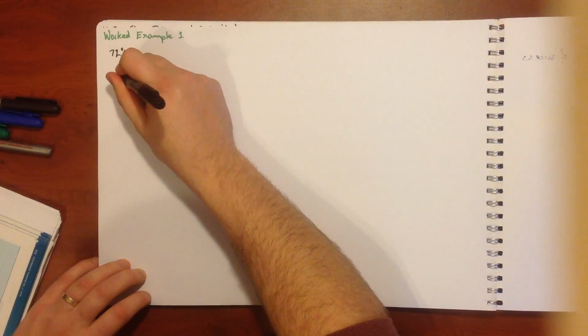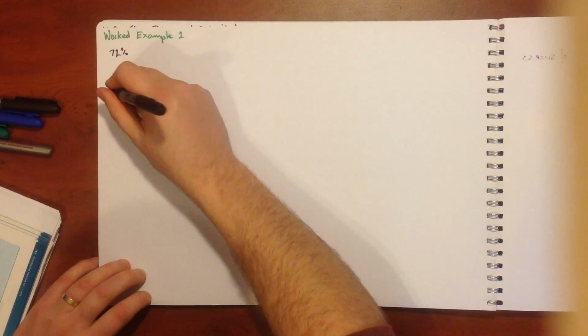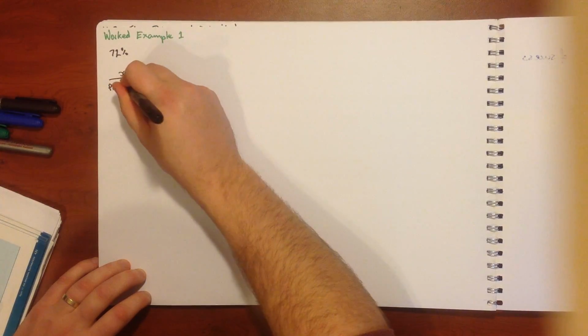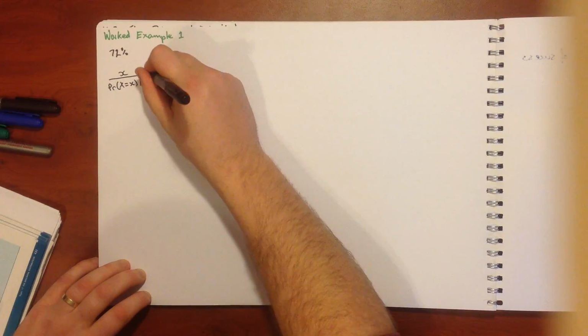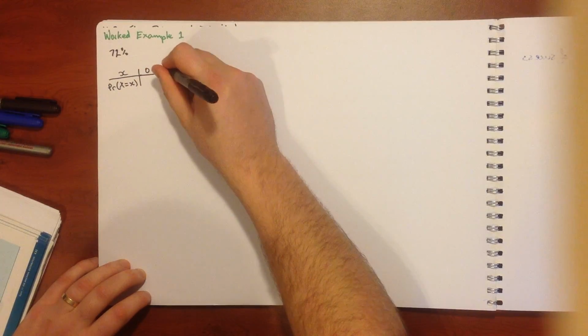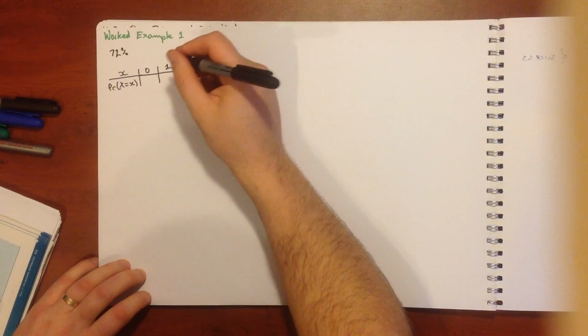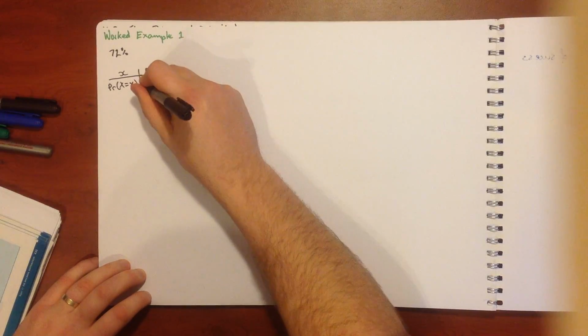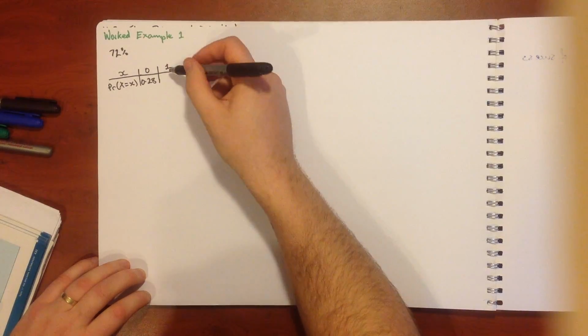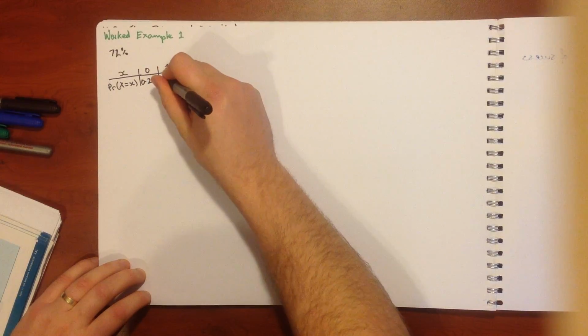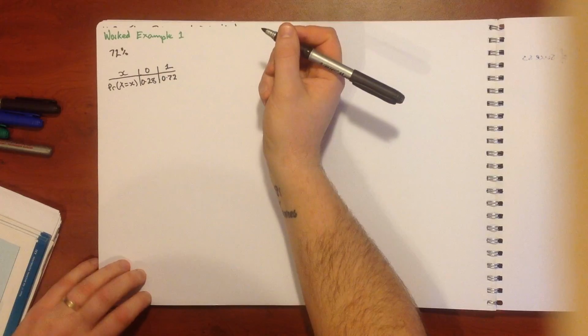For this, we've got x and the probability that X equals x. We've got 0 and 1. 0 means that it's a failure, or not a success, so that's 0.28. 1 means that it's going to work, or it's a success, so it's 0.72.